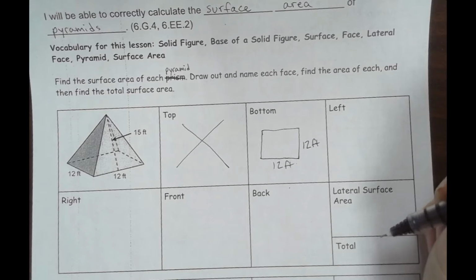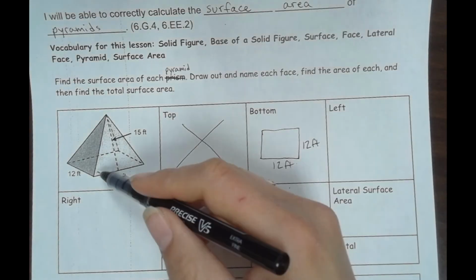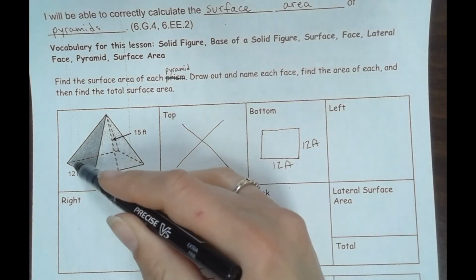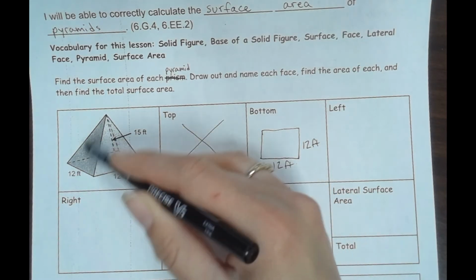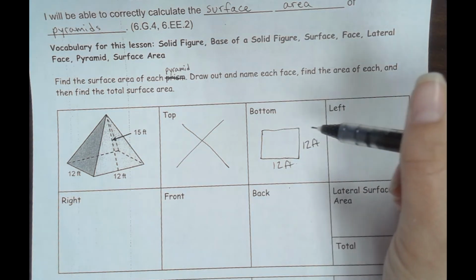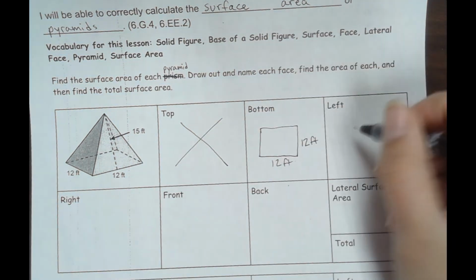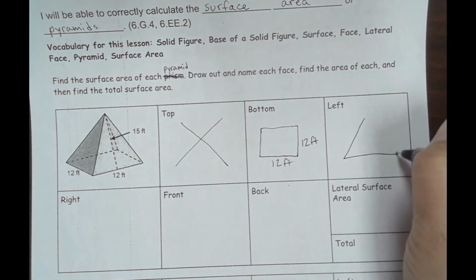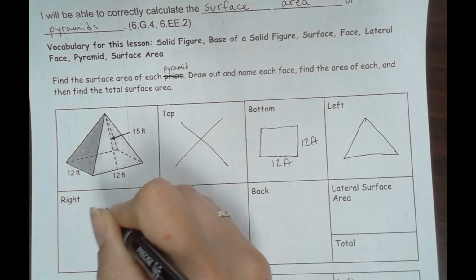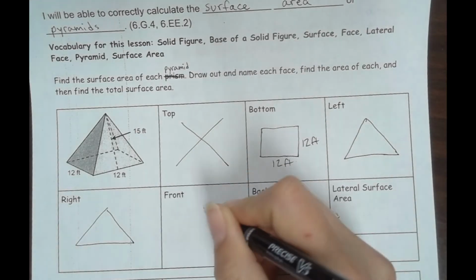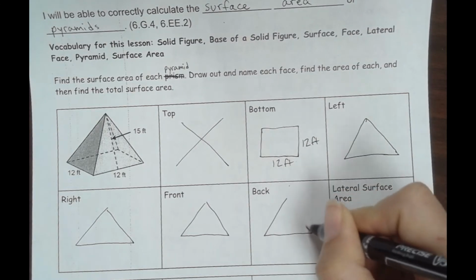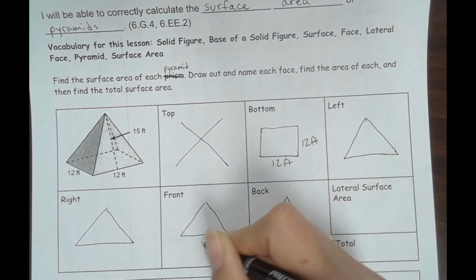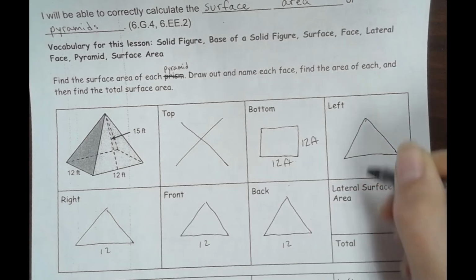Okay, the left side. Since these are all 12 feet, that tells me that my height is going to be the same for every single one of these triangles. So the left side is going to be a triangle, the right side will be a triangle, the front and the back, because they all have 12 for that base, that means they must all be the same triangle.